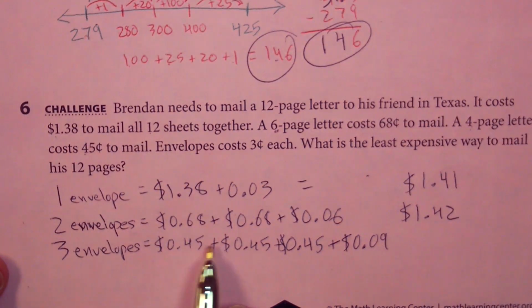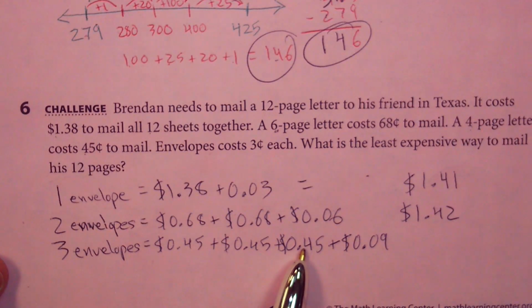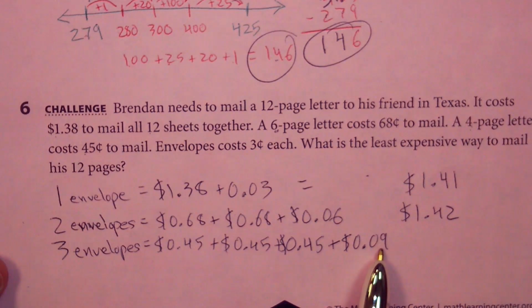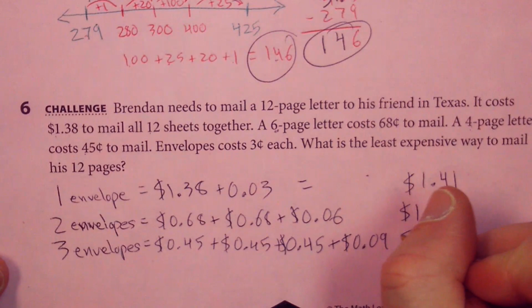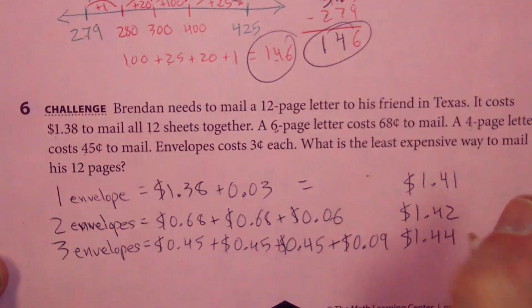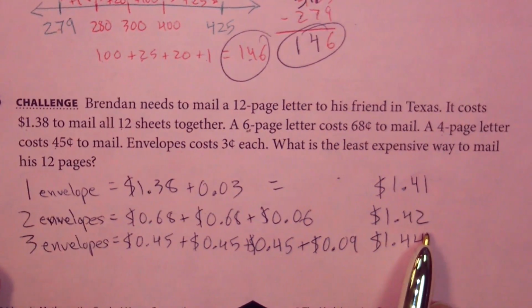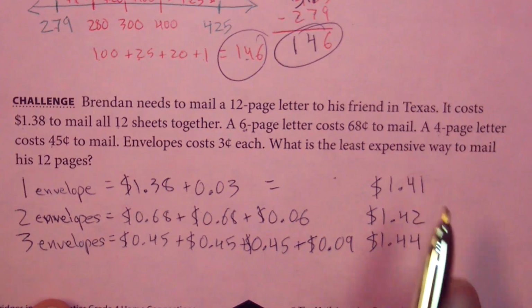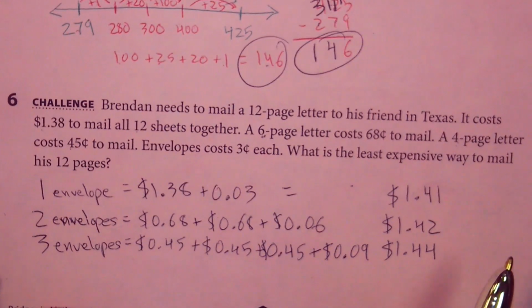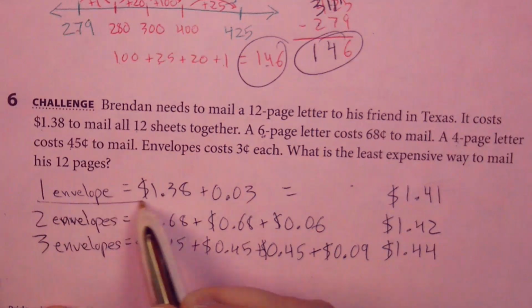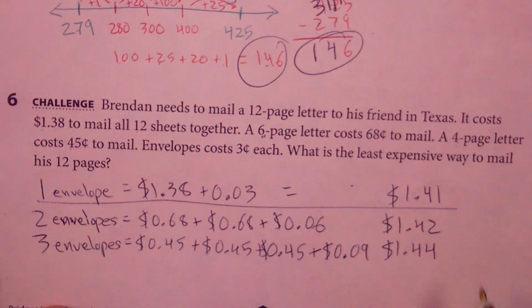And then 45 cents plus 45 cents is 90 cents, plus another 45 cents is $1.35. $1.35 plus 9 cents is $1.44. I'm pretty sure. I really should stack and add. We need to know what is the cheapest way. What do you think? Probably one envelope. $1.41 is the cheapest. Although these aren't bad, right?